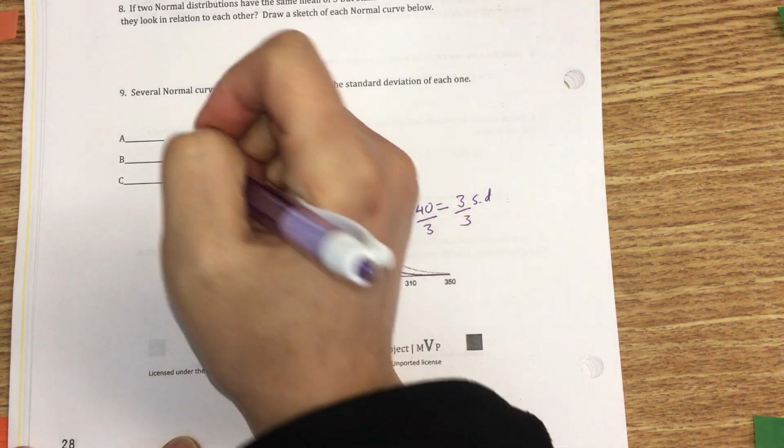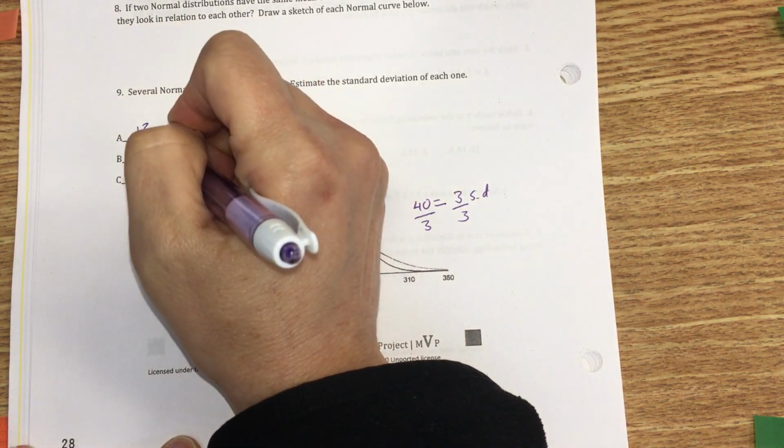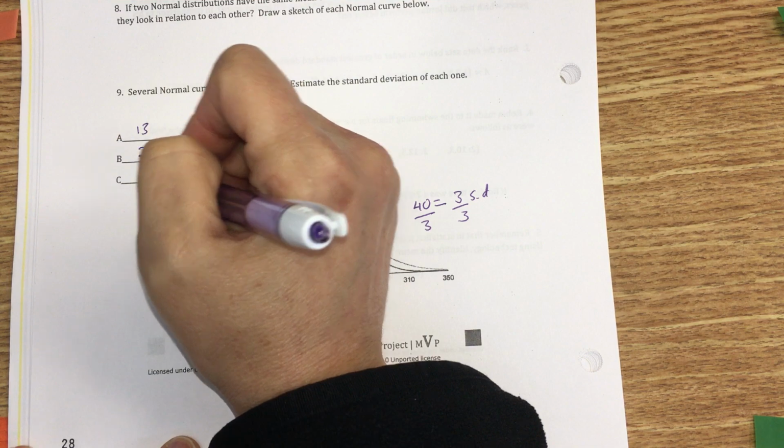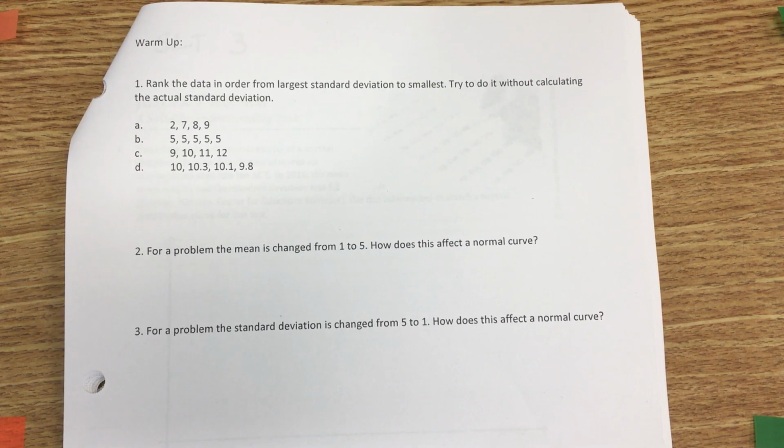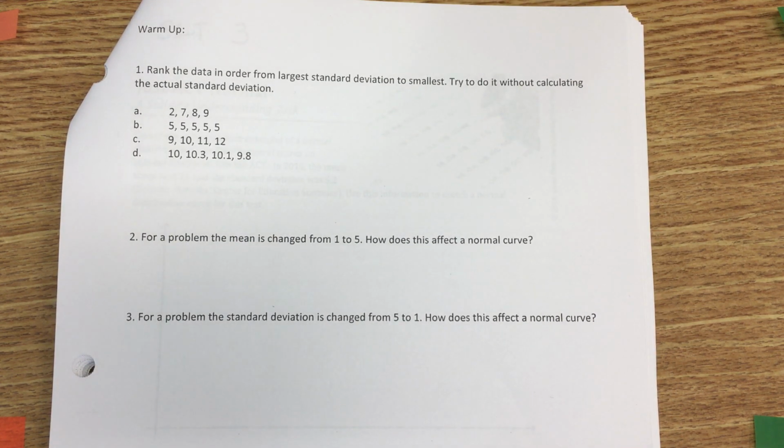The answers here were wrong. This should really be about 13 and change. This should be about 26. This should be about 40. Okay, so let's return our attention to page 29. Please pause the video and work on the warm-up.